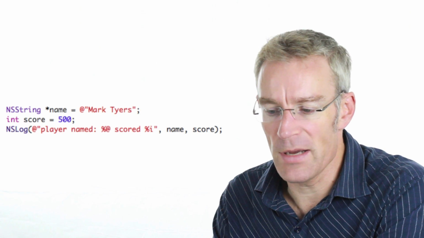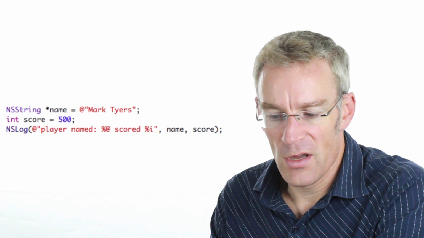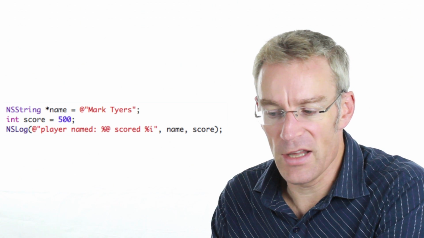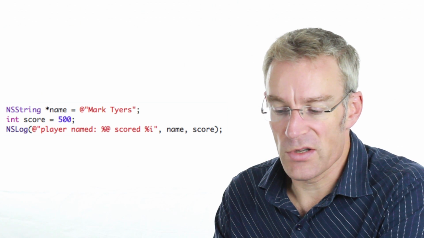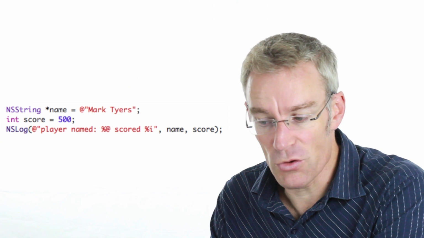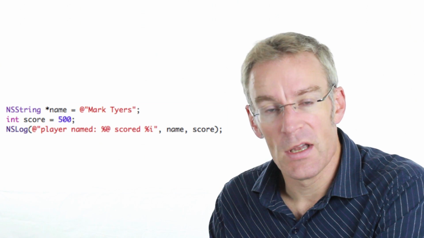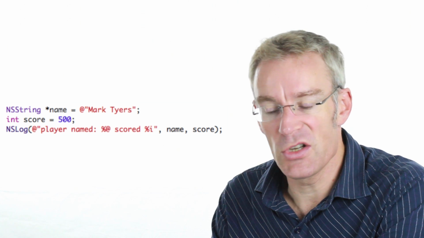As you can see in the example, I've got a string object and I've got a score which is an integer. And in my log I want to say player named Mark Tyres scored 500. So my formatting string is player named %@ scored %i. The %@ I'm going to replace with name, and the %i I'm going to replace with score. And you can see those two variables after the formatting string.